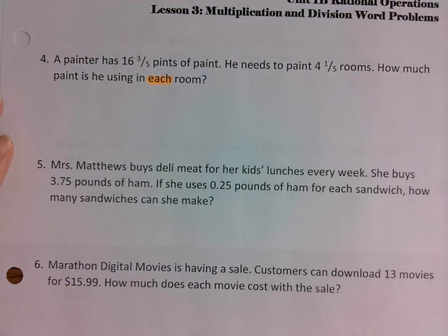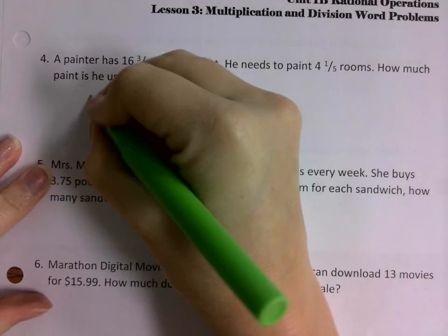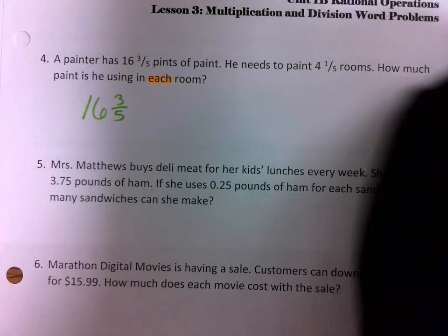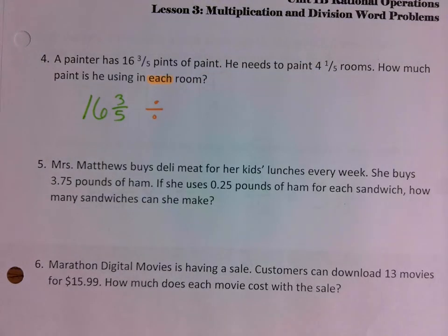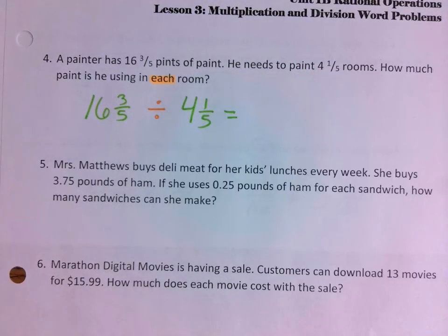So we're going to take 16 3/5, and we're going to go ahead and divide it by 4 1/5. Okay, 16 3/5, and we're going to divide it by 4 1/5. Who can tell me what they got? Go ahead, Eileen. 83 over 21. Good. So 83 over 21.